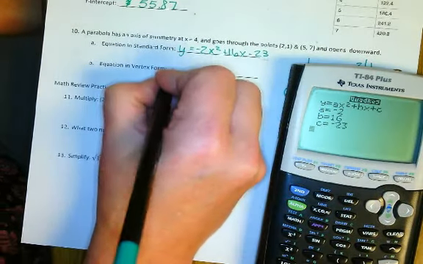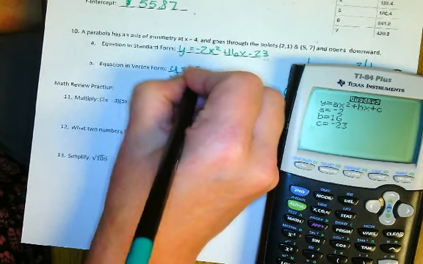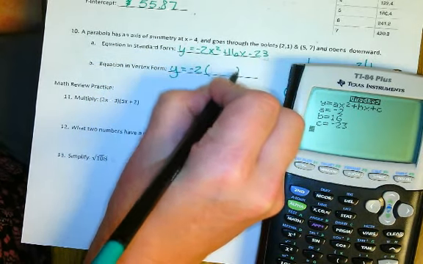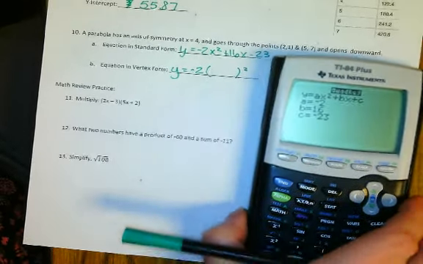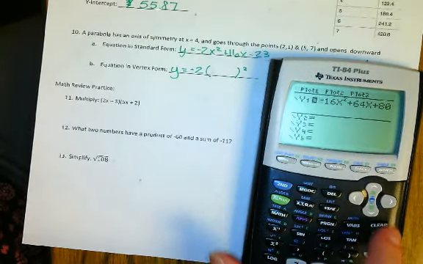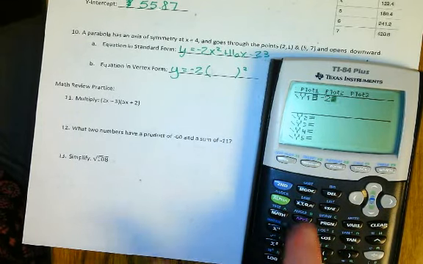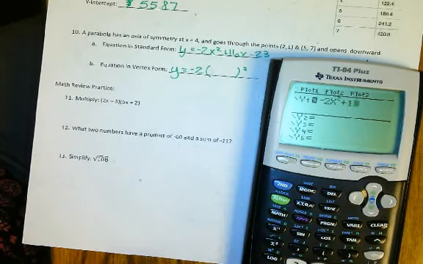Okay, now if I write it in vertex form, I'm going to have y equals negative 2. But that's the only information I have so far. So what I'm going to have to now do is, one way would be to go to y equals and type in that standard form equation.